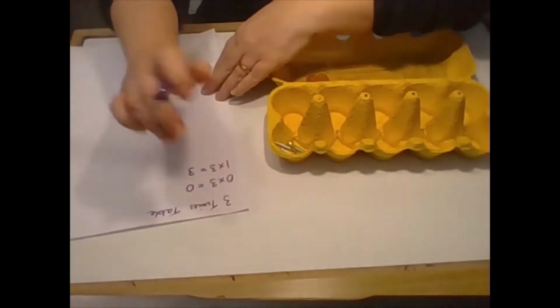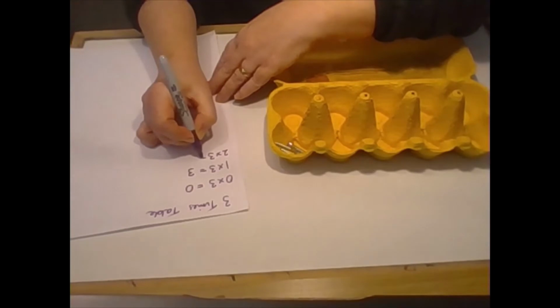Now we're going to go for doing 2 compartments. 2 times 3.